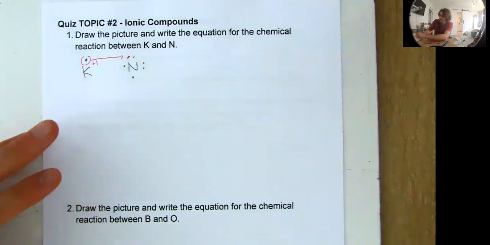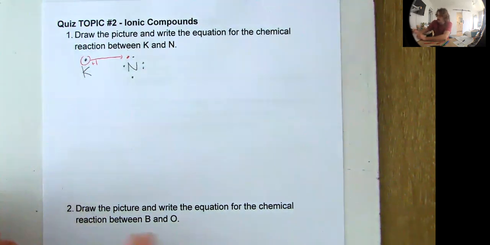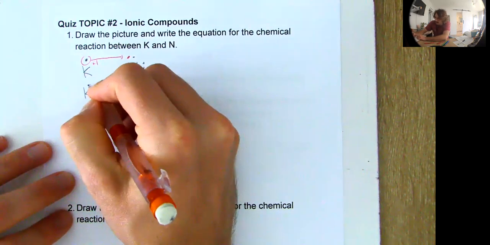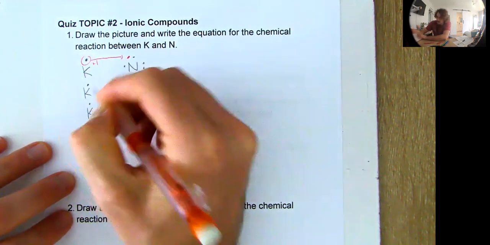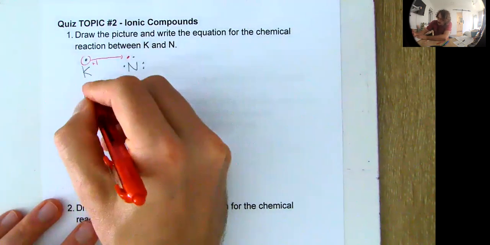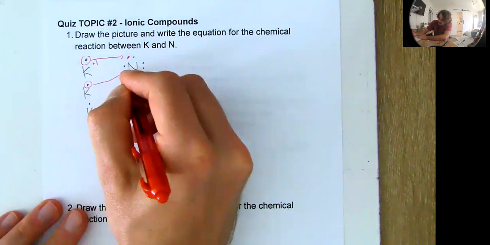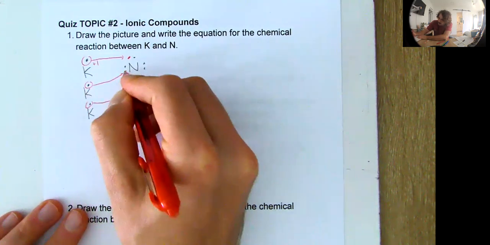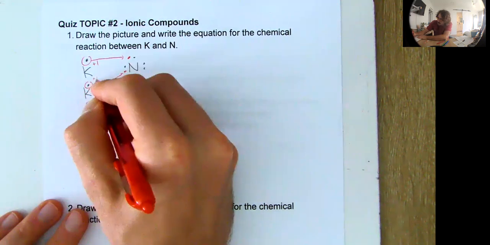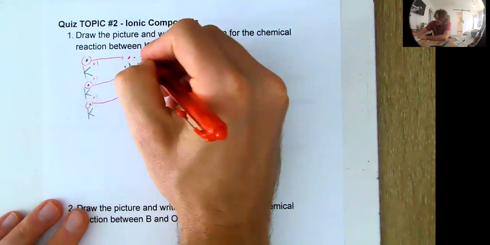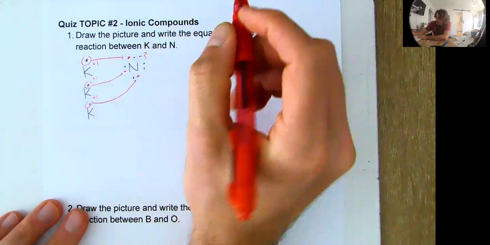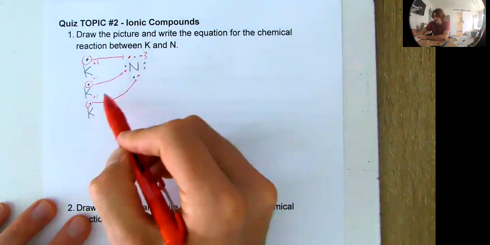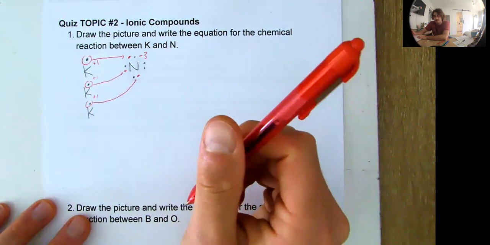So what needs to happen is that more potassium atoms must react with the 1 nitrogen atom in order to form this ionic compound. So we have another potassium atom and yet again another potassium atom. This potassium gives away its electron to nitrogen. This potassium gives away its electron to nitrogen. And now nitrogen has a full octet, and each of these have become ions now, meaning that they're attracting to each other. The positive charges are attracting to the negative charges.